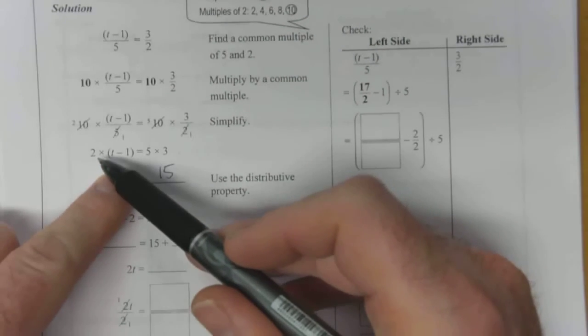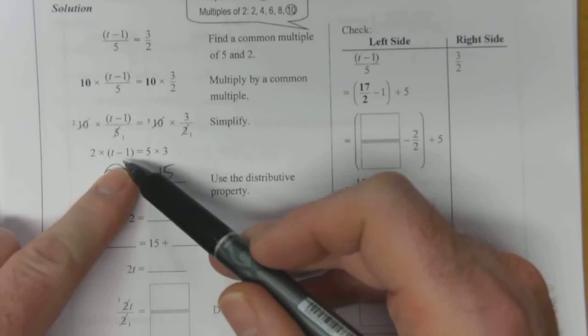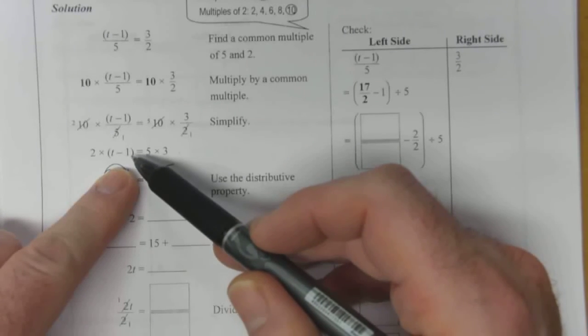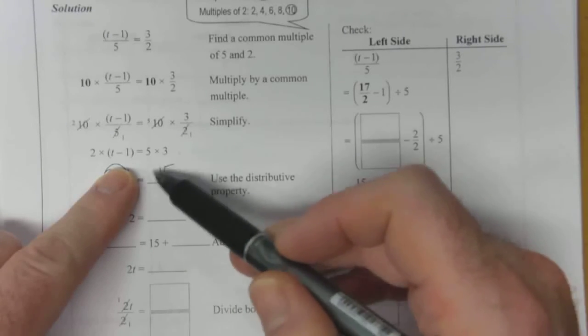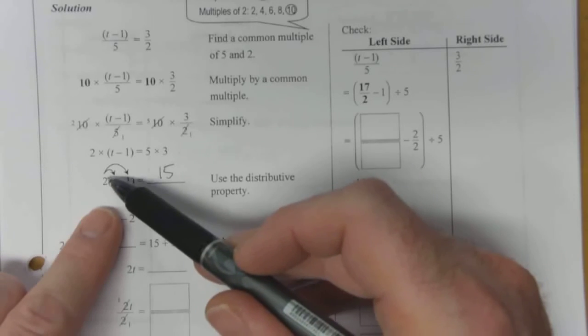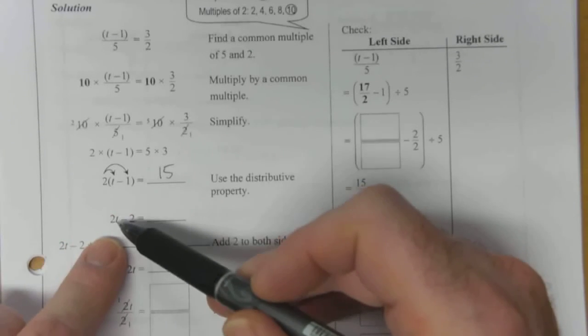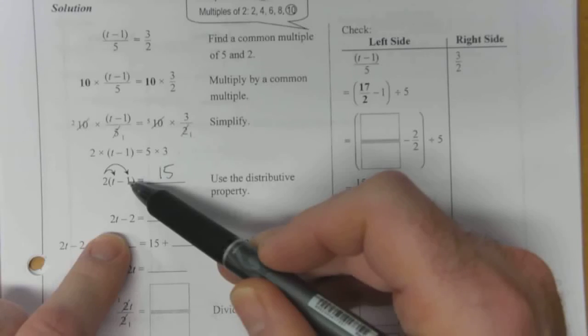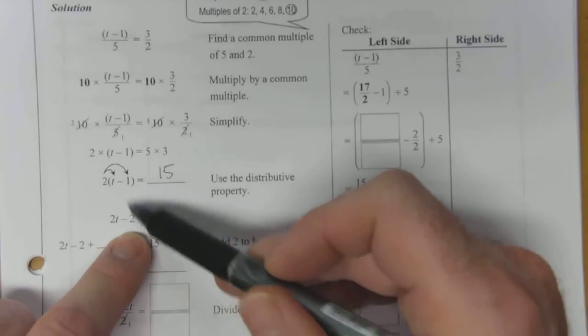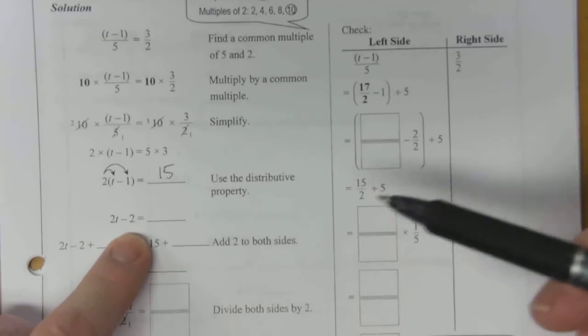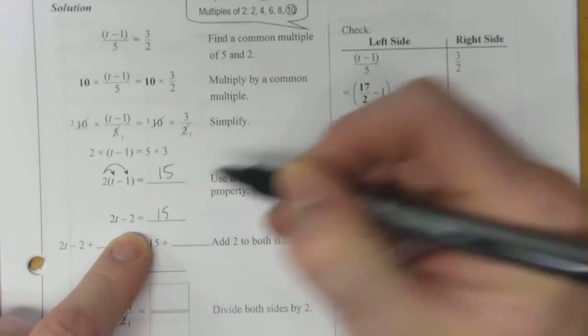So now we've got 2 times (t minus 1). We're going to have to use the distributive property here to clean this up. And then we've got 15 on the right-hand side. So 2 times t is the first term, and then 2 times 1 is the second term, and we're subtracting. So this becomes 2t minus 2, and that's still equal to 15.